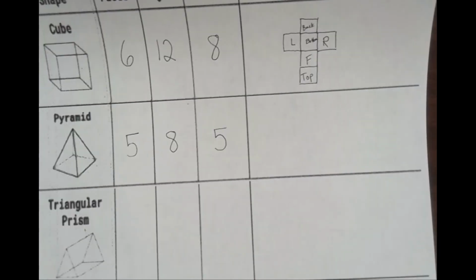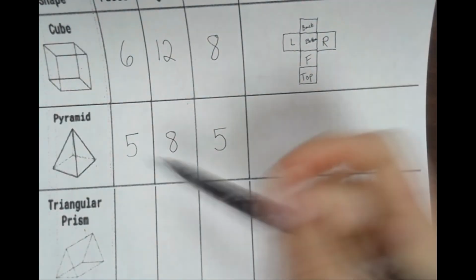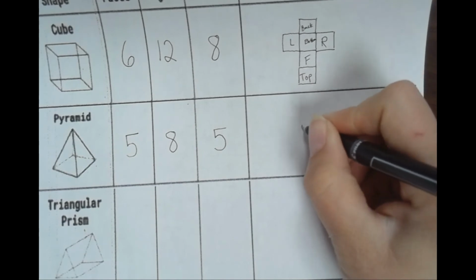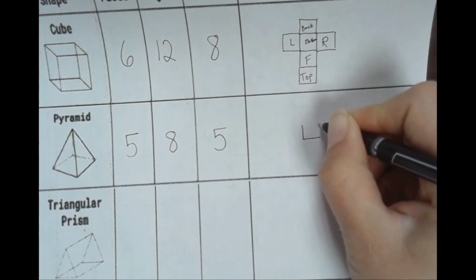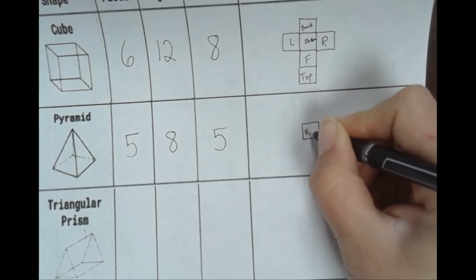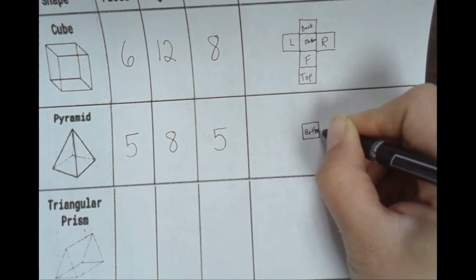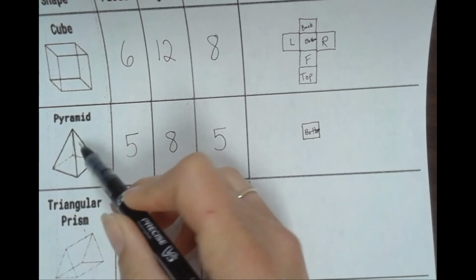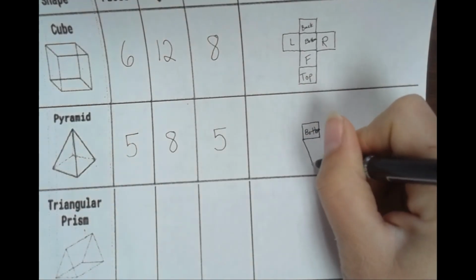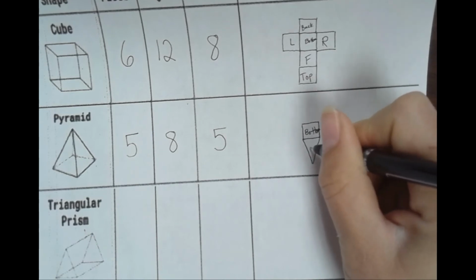Now how can we draw a net for this? So I want you to think about it. We're going to label it as we go so we don't miss anything. The base is going to be the easiest one. Let's draw a square. So there's our bottom. And then it looks like I have 1, 2, 3, 4 triangles attached to that base. So I'm going to draw this one. This would be the front.